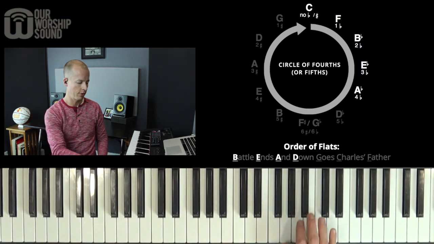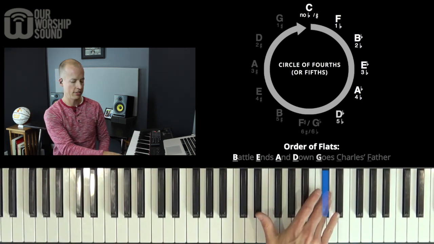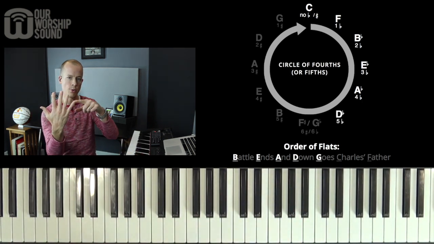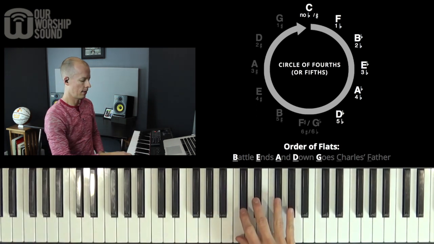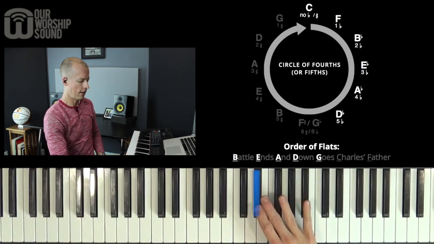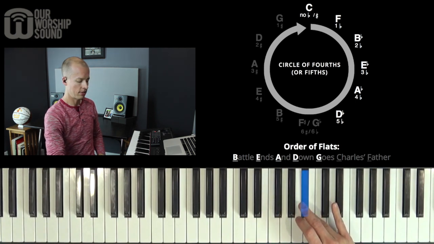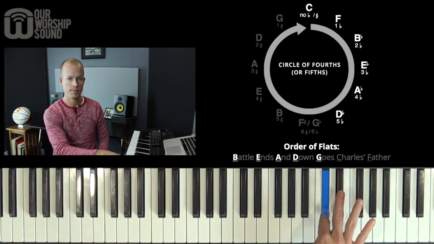Two more flat scales. The next scale is D flat, and we have five flats. Battle Ends and Down Goes. We're going to add G flat. D flat, E flat, F, G flat, A flat, B flat, C, D flat.